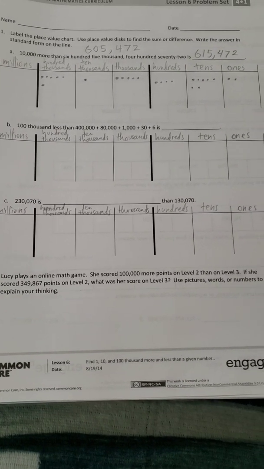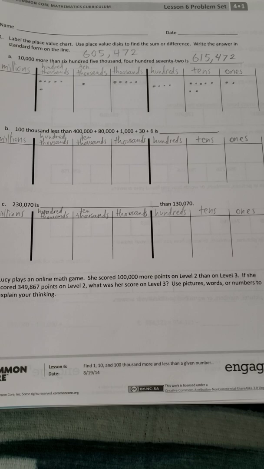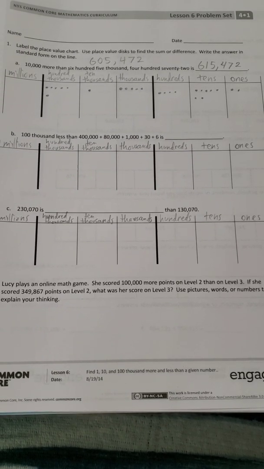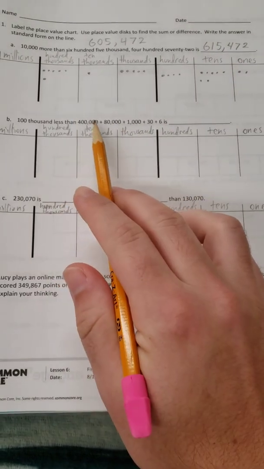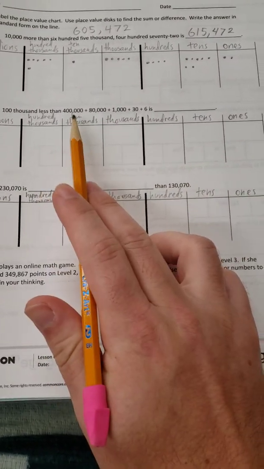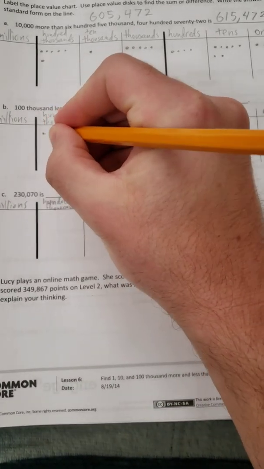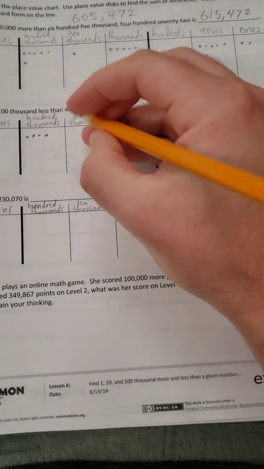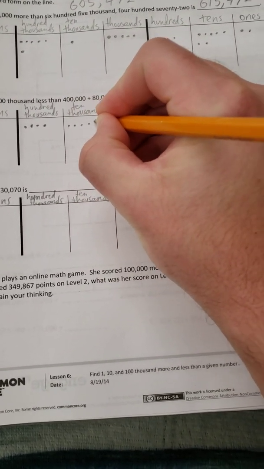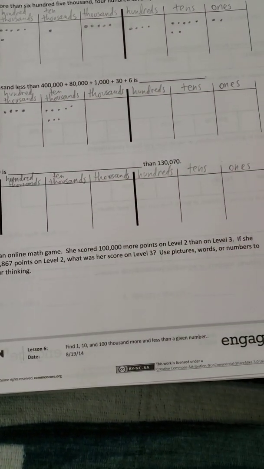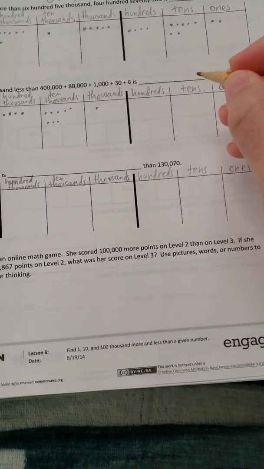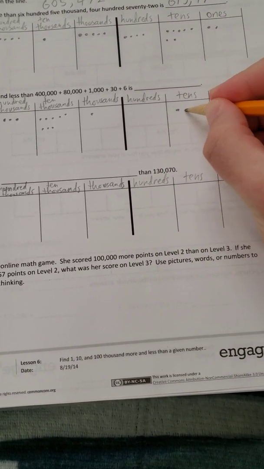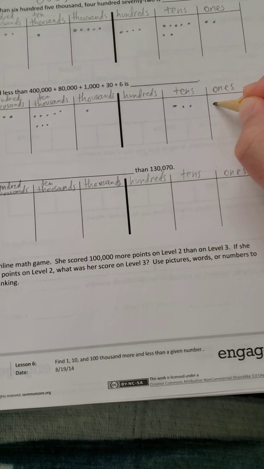Okay, B. 100,000 less than 400,000 plus 80,000 plus 1,000 plus 30 plus 6 is. Okay, so let's just put all of this onto the place value chart first. So 400,000, that means 4 in the 100,000s place. 80,000, that means 8 in the 10,000s. 1,000, so 1 in the thousands. No hundreds, but 30, so that's 3 tens, and then 6 ones.